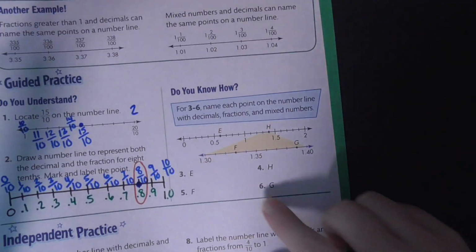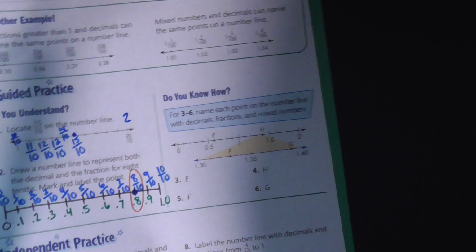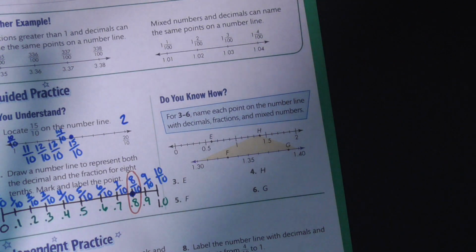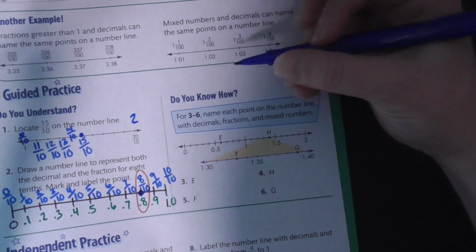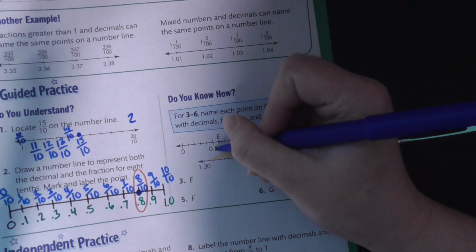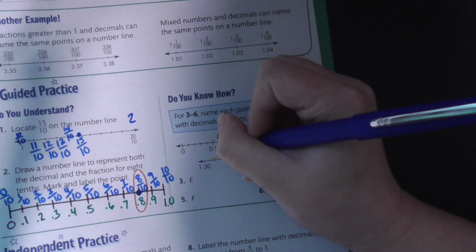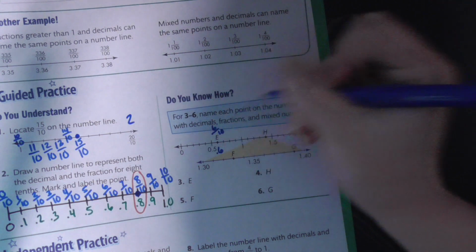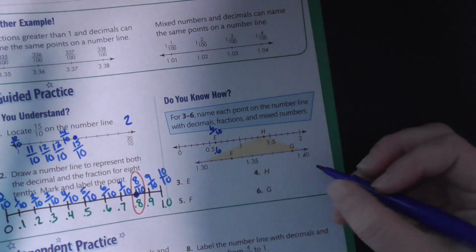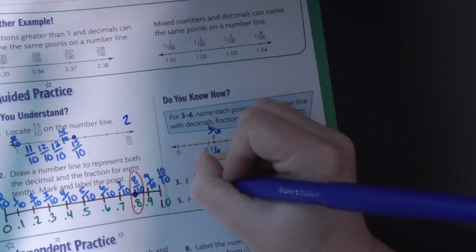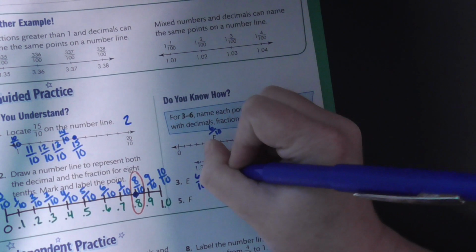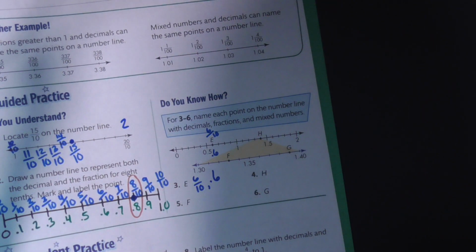All right, friends, so come on over here to 3 through 6. Name each point on the number line with decimals, fractions, and mixed numbers. So they've got some of these filled in for us. I know that if this is 0.5 here, just 1 over is going to be 0.6, and I know that that is 6/10 on the number line. So for E, my answer is 6/10, and I'm going to put a comma to separate my other answer, 0.6.